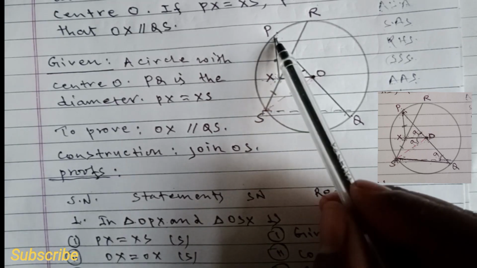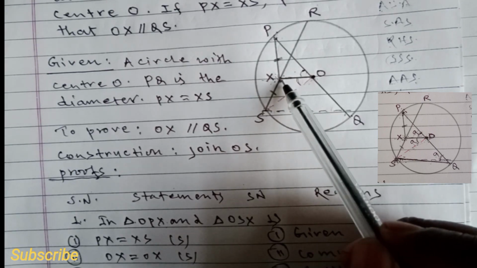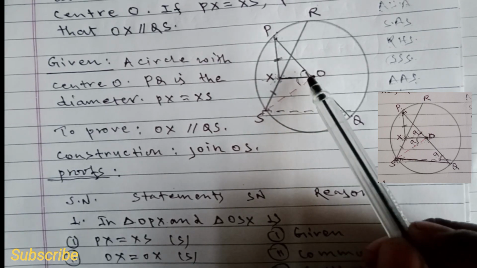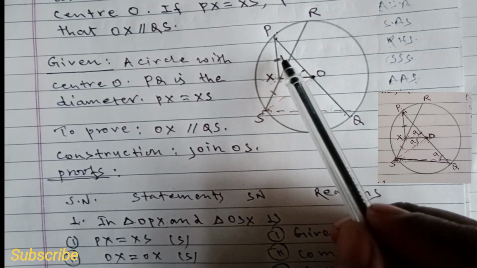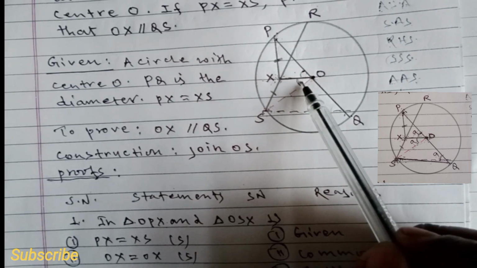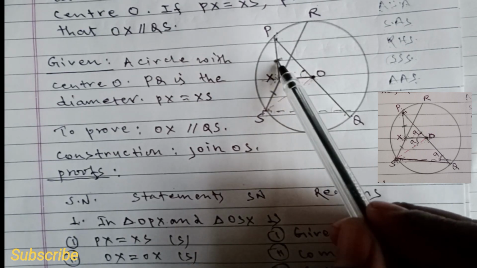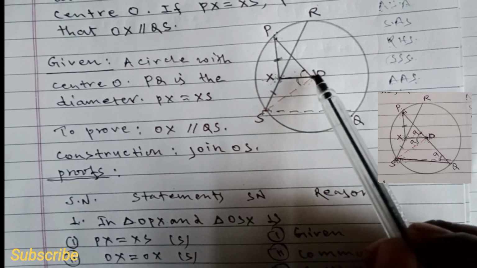Angle POX is the angle opposite to the side PX. Angle SOX is the angle opposite to the side XS. So angles opposite to equal sides are called corresponding angles.